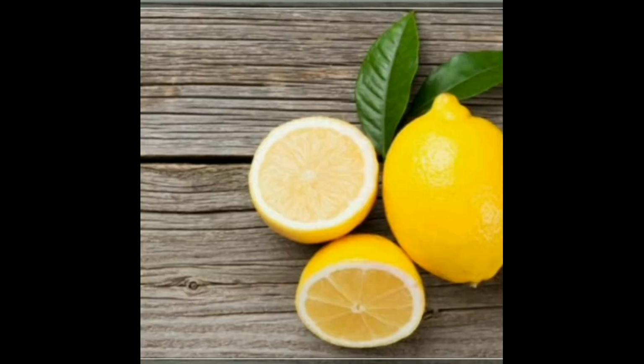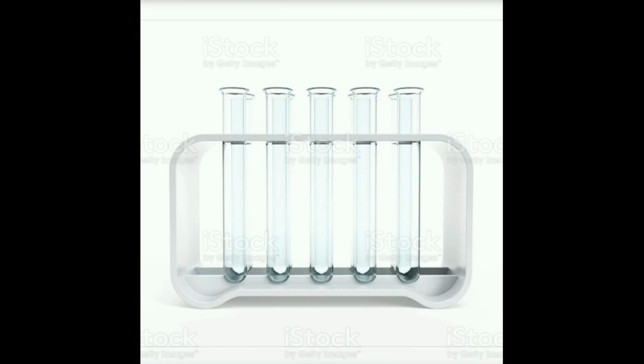Take a natural acid like lemon in 6 different test tubes. First let us know the meaning of test tube. A test tube, also known as a culture tube or sample tube, is a common piece of laboratory glassware consisting of a finger-like length of glass or clear plastic tubing, open at the upper side and closed at the bottom.